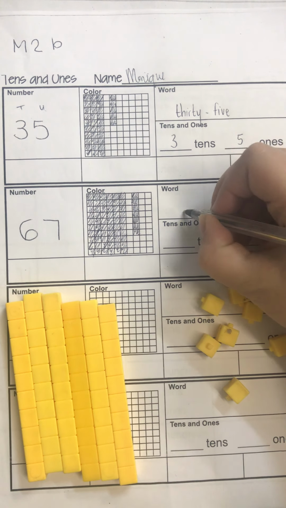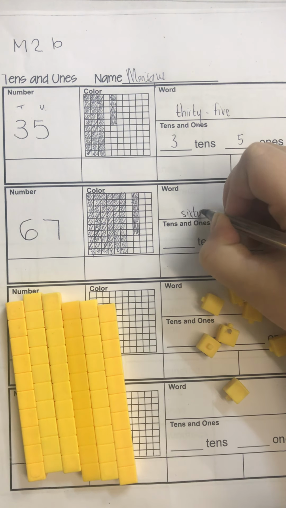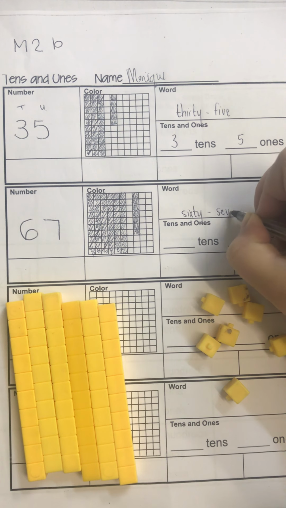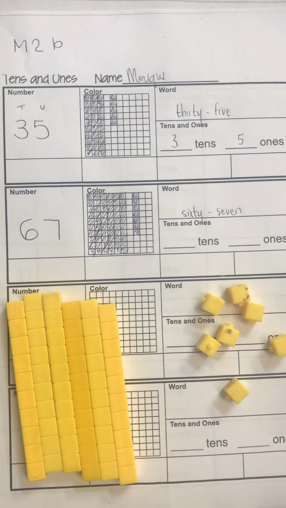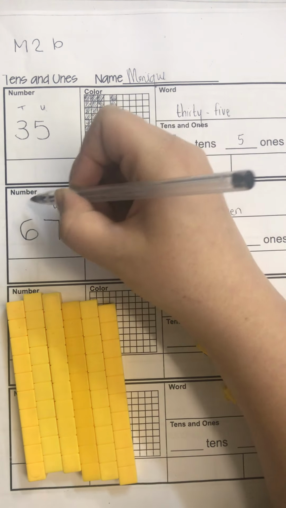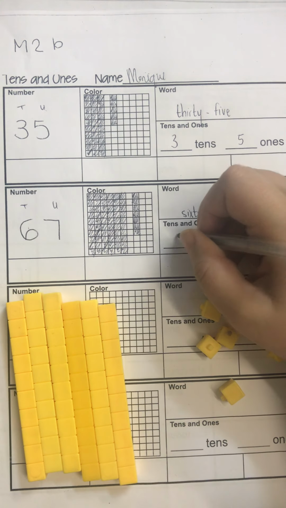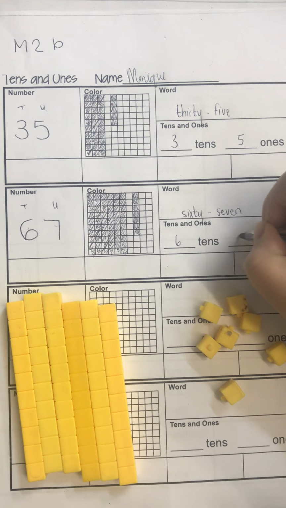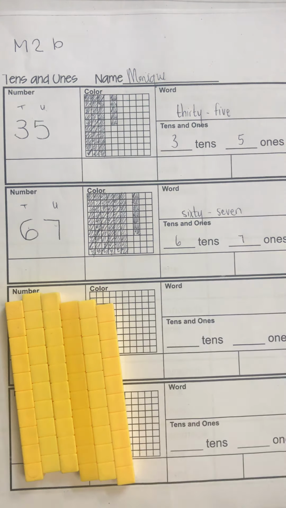Now we write the word 67. How many 10s? If we put them in our houses, 6 10s and 7 units or ones.